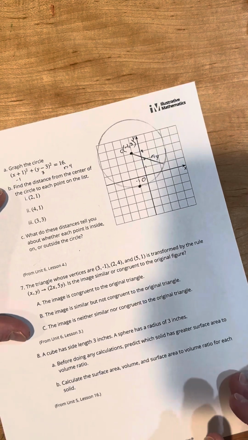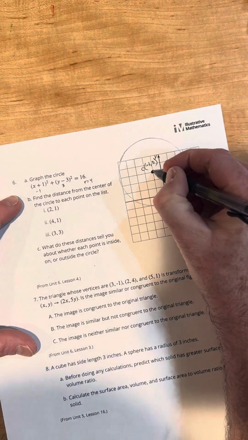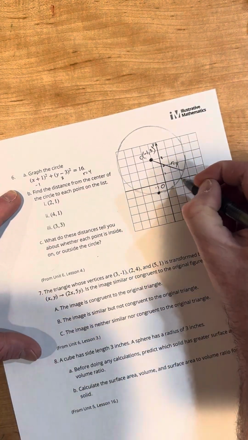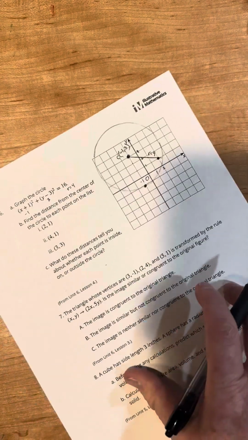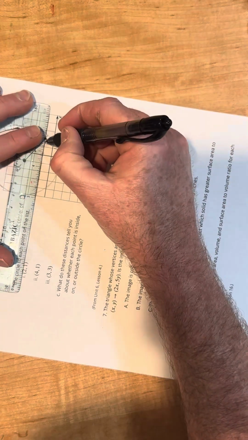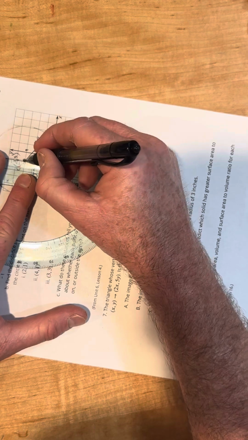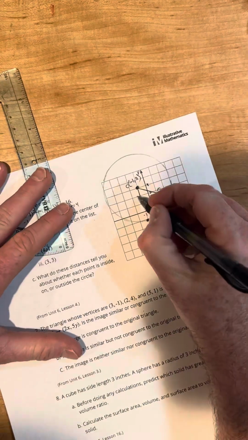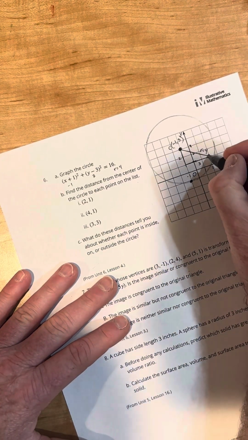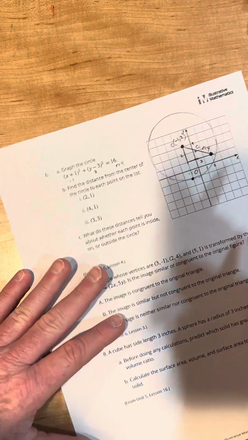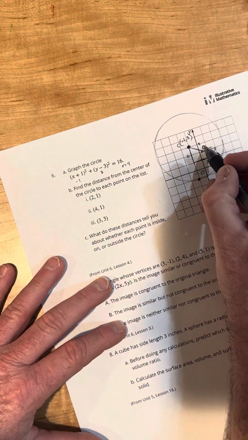Now find the distance from the center of the circle to each point on the list. So we got to go from the center to 2, 1, right there. There's 2, 1. Okay. How do you get that? I don't know. You just run Pythagorean. Super easy. You got 2 and 3. So for this one, to get this point right here, this is going to be C, right? For the distance to this point, that's going to be represented by C.